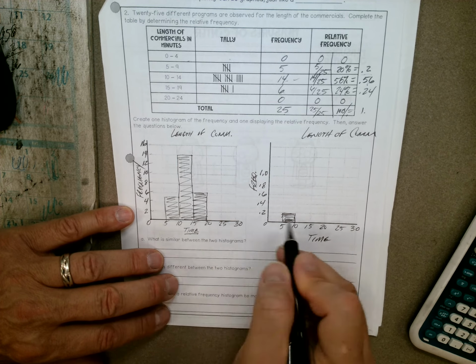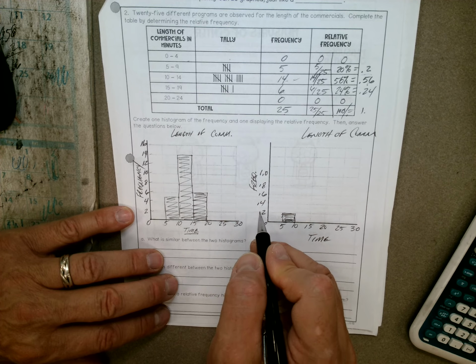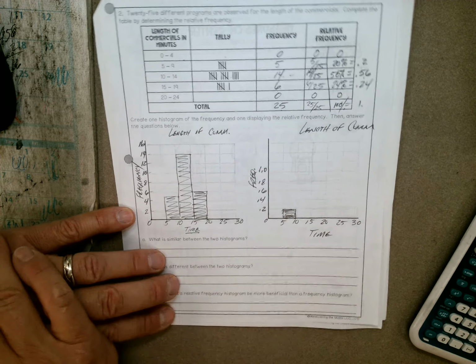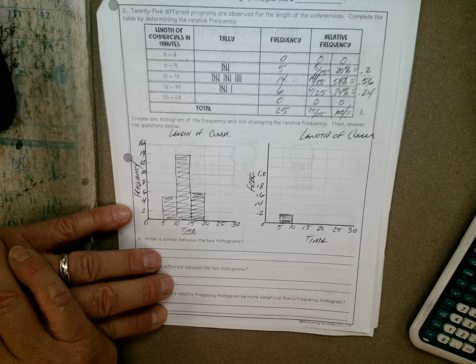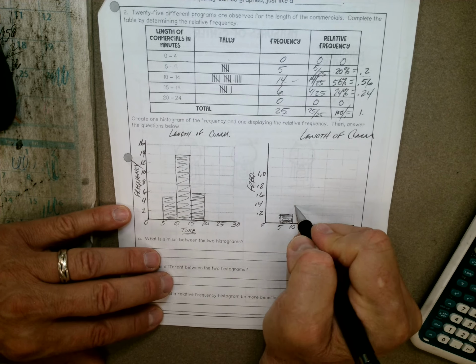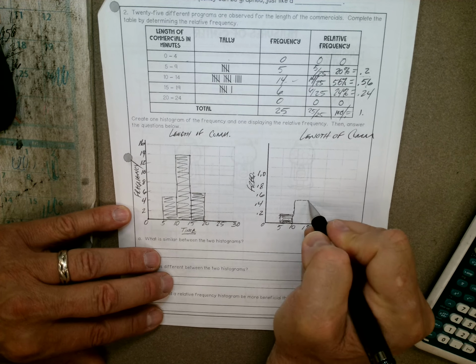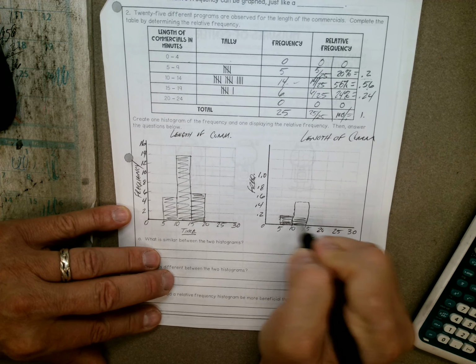This represents the same data. This is just the decimal value out of the whole. And the whole is 25. Over here, 10 to 14, it goes up to 0.56. Well, here's 0.4, here's 0.6. So I'm going to kind of guesstimate where that goes, and it goes right there.